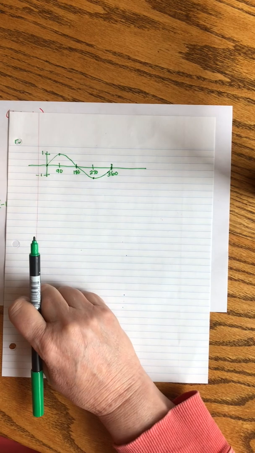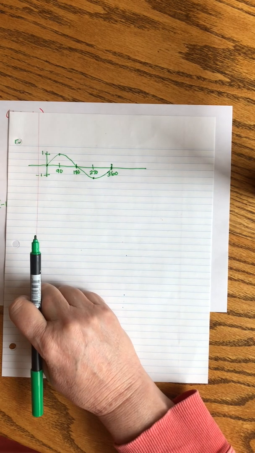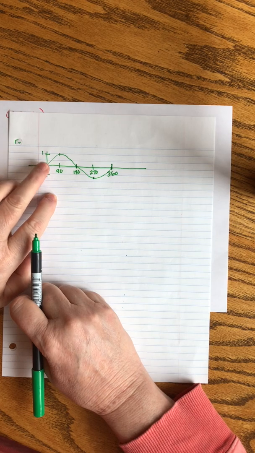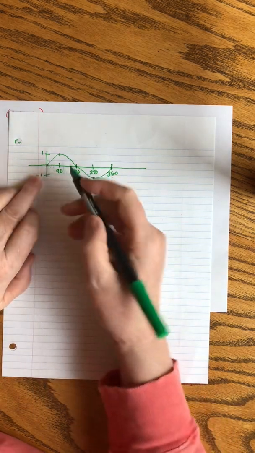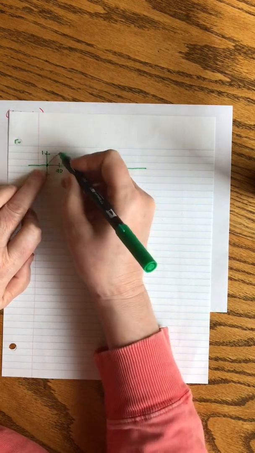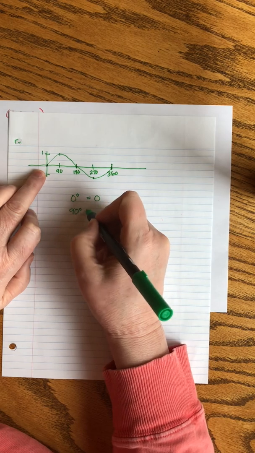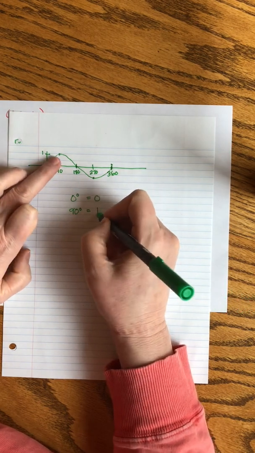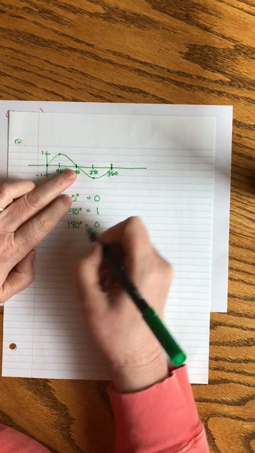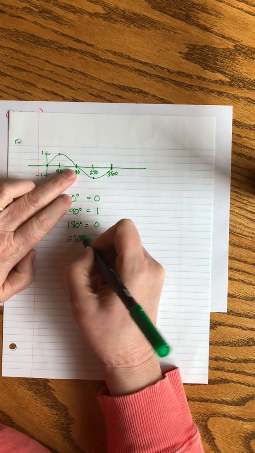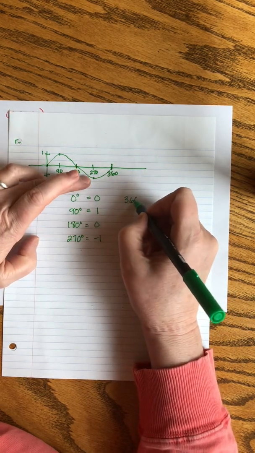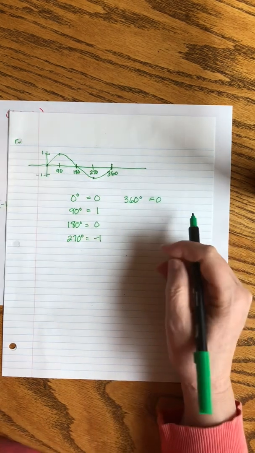Now let's look at the pattern of what happens to the value of our curve. At 0 degrees, it's at 0. At 90 degrees, it's at 1. It's all the way at the top. At 180 degrees, it's back at 0. At 270, it's at -1. And at 360, it's back at 0 again.